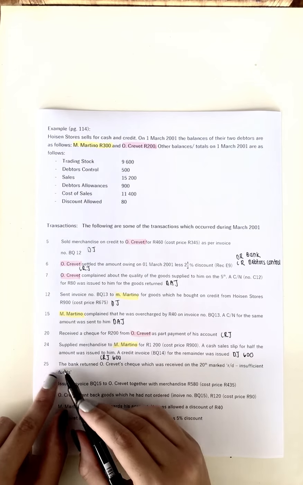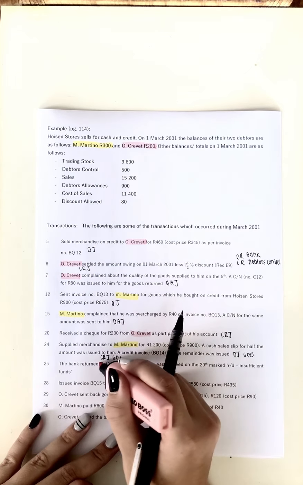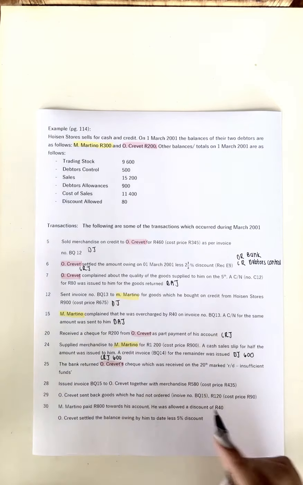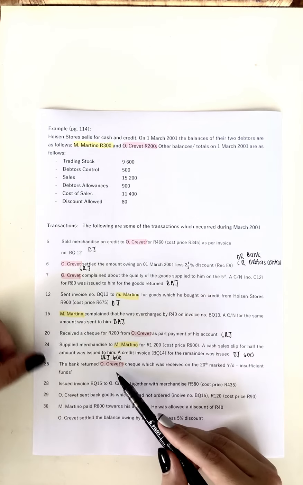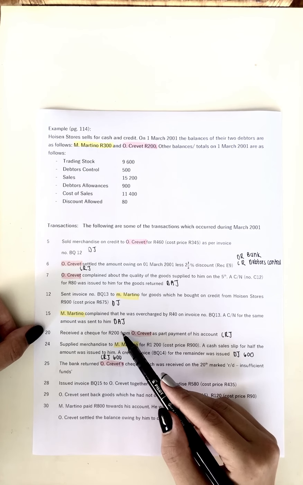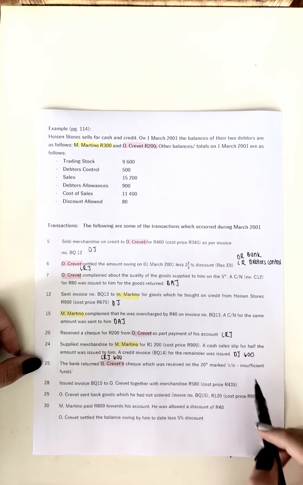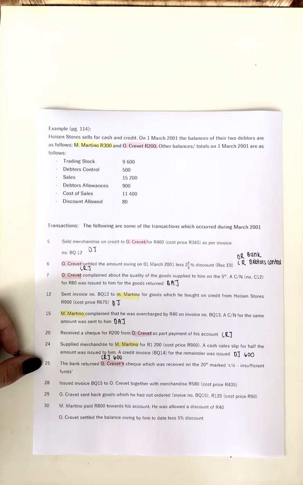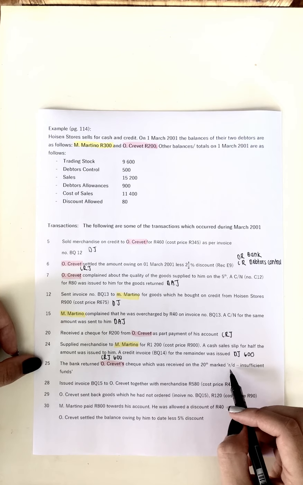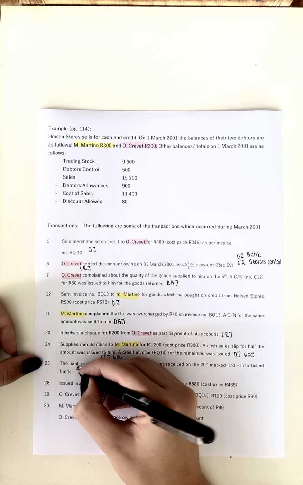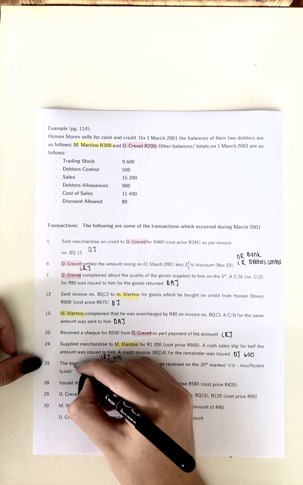Okay. Then the 25th, the bank returned O. Crevitt's check, which was received on the 20th, marked RD insufficient funds. So this means that O. Crevitt on the 20th gave us a check for 200 Rand. Now the bank has dishonored the check because of insufficient funds, which means he doesn't have enough money in his bank account to pay. So therefore it was marked as an RD check, okay? And we said that to reverse what we put in the CRJ, we have to put this in the CPJ.